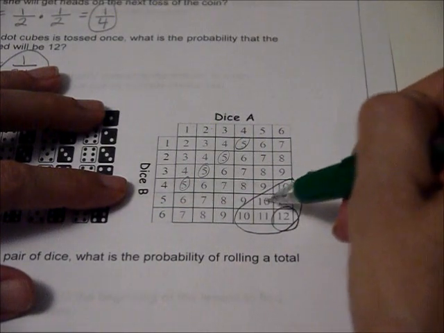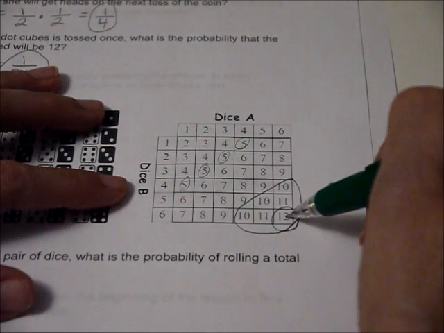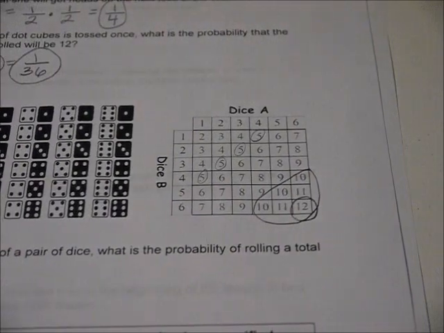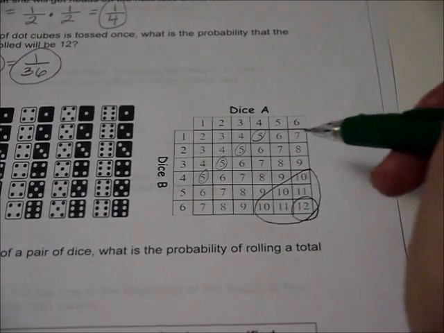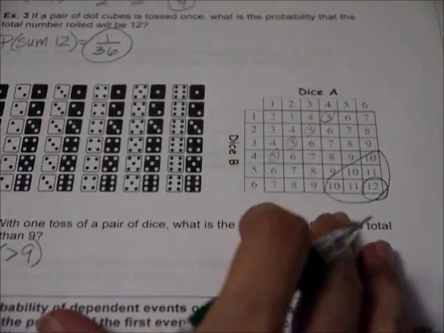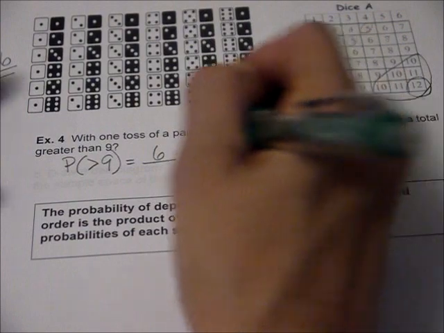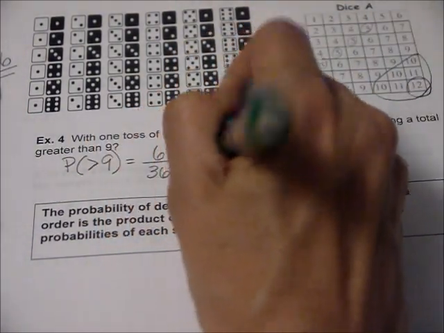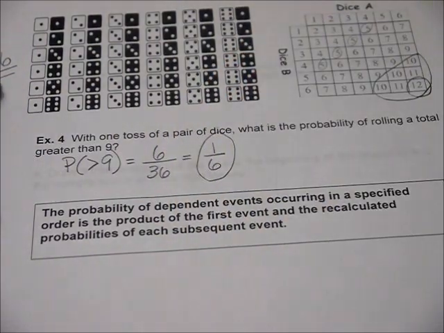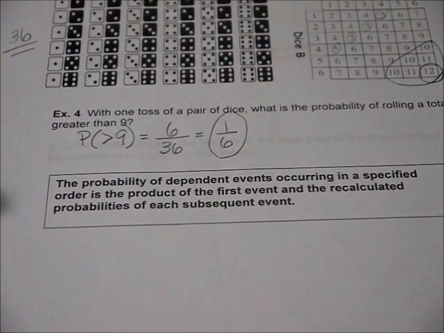And there are 1, 2, 3, 4, 5, 6 outcomes that would give us greater than 9 as the sum of the two together. So that would be 6 out of, like we said, 36 possible outcomes. And so 1/6 is the answer.